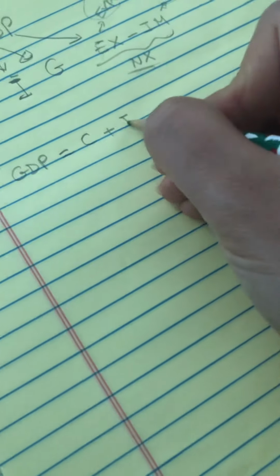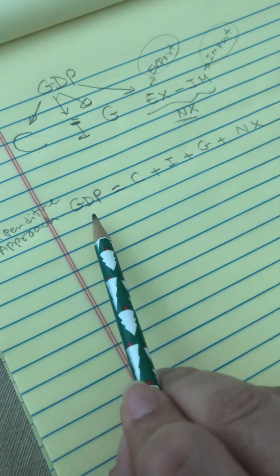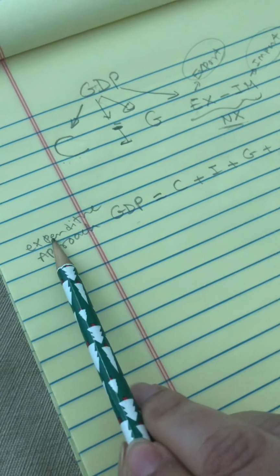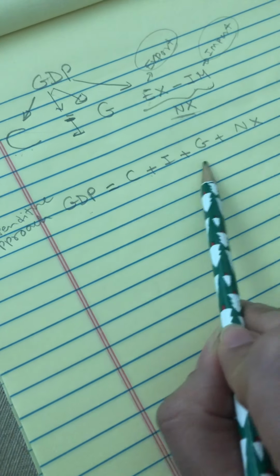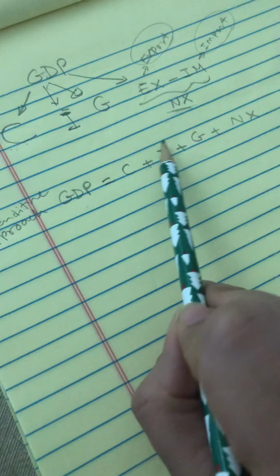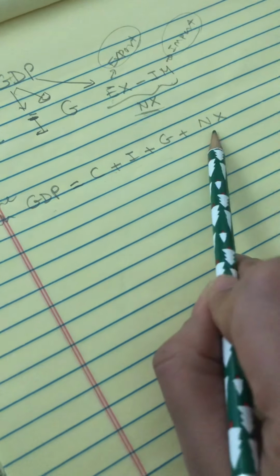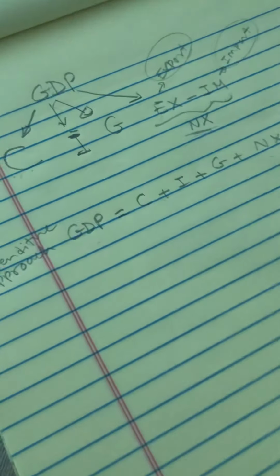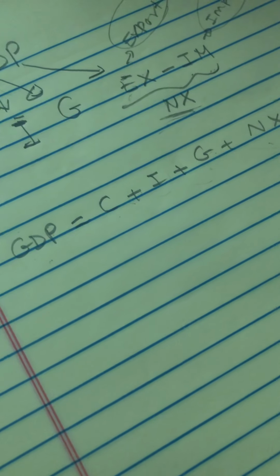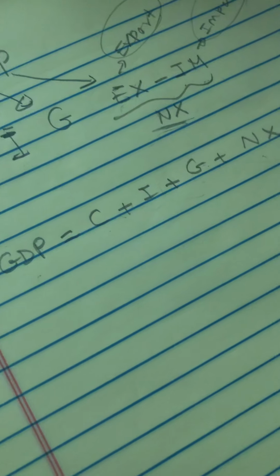It's C plus I plus G plus net export. So if you add all these components, you can get your GDP, and it's called expenditure approach because it's basically coming from how much the individuals spend, how much the government spends, how much the investors spend, and how much goods and services we sell and buy from other countries. That's pretty straightforward. Memorize this formula, C plus I plus G plus net export. That's one way of calculating GDP.